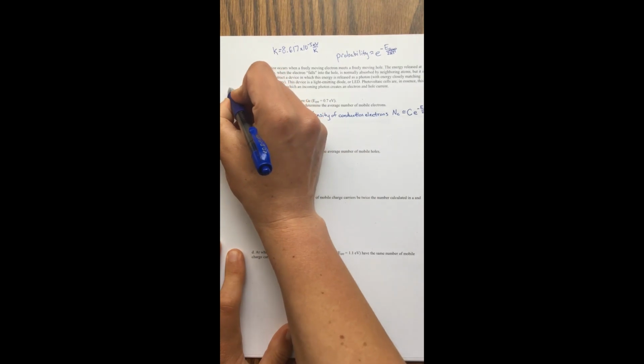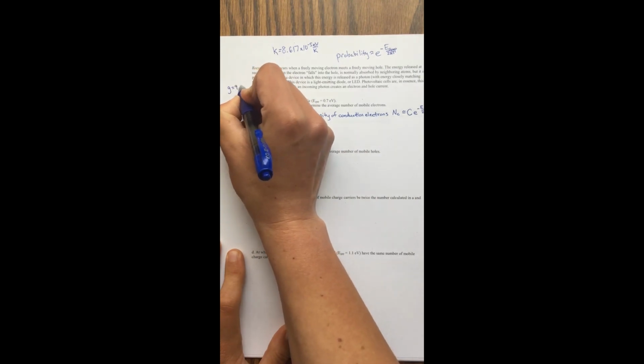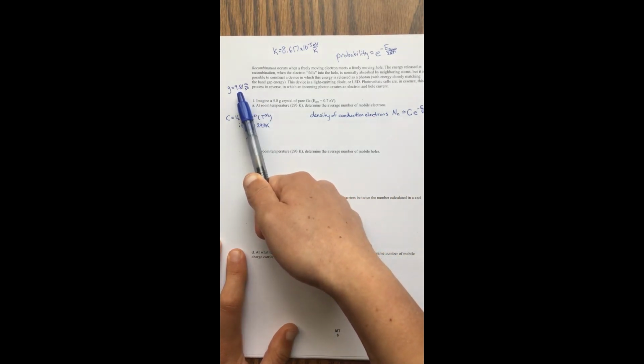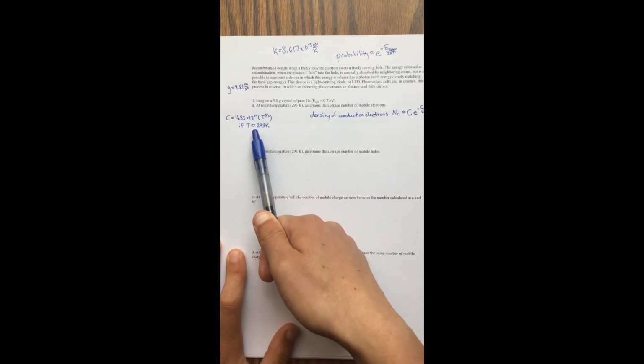So this is kind of like when we say little g is equal to 9.81 meters per second squared. That's true at sea level, but as long as you're not going to the top of Mount Everest, as long as you're staying pretty close to sea level, you can use 9.81. So we're going to do something similar here.